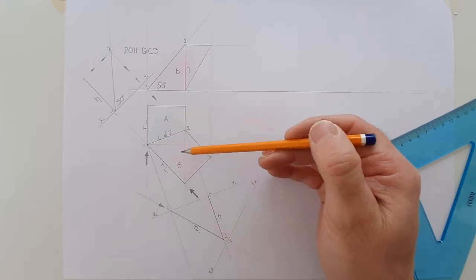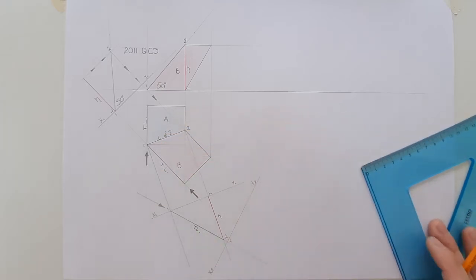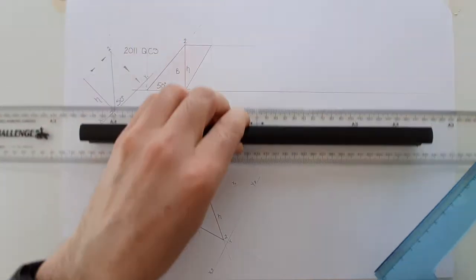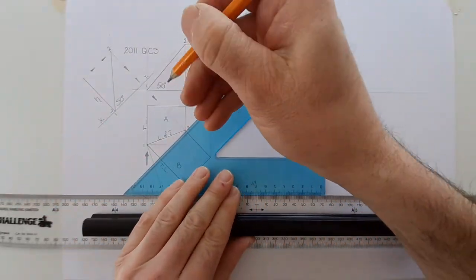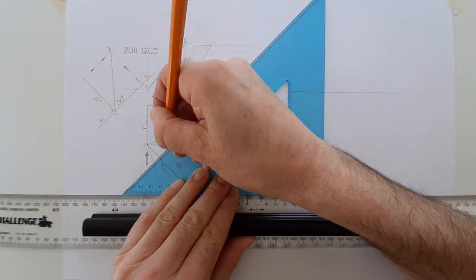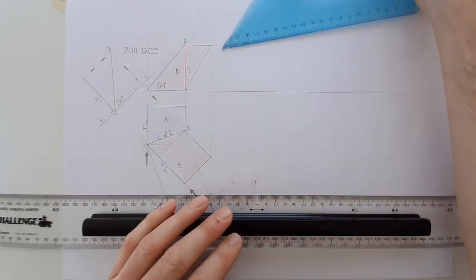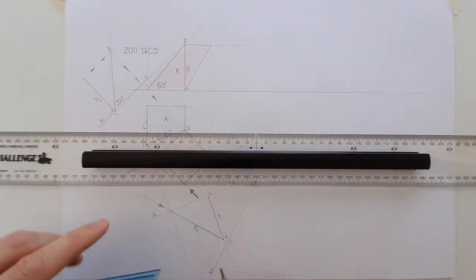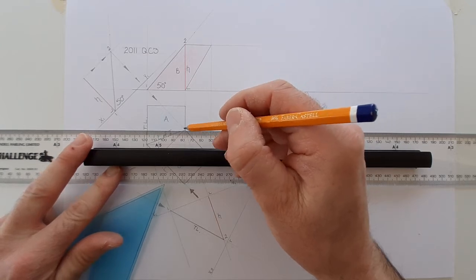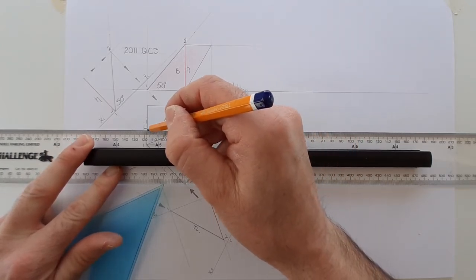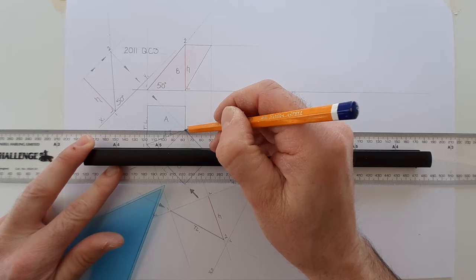So I've got my surface A and surface B, which at the moment are quite large surfaces. So what I'm going to do with them is just break them up into two smaller surfaces. I'm going to go from 2 down as far as the ground. And I'm going to go from 2, I could go down as far as the ground there. Let's do that.